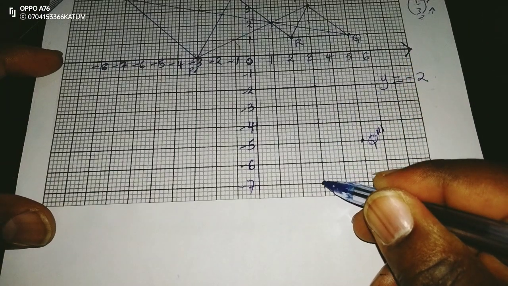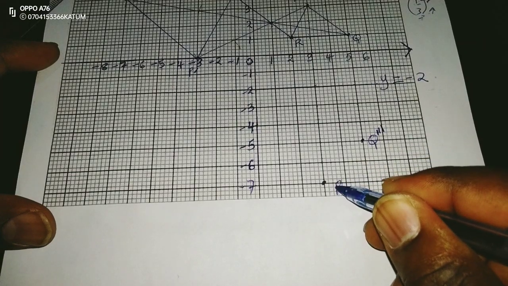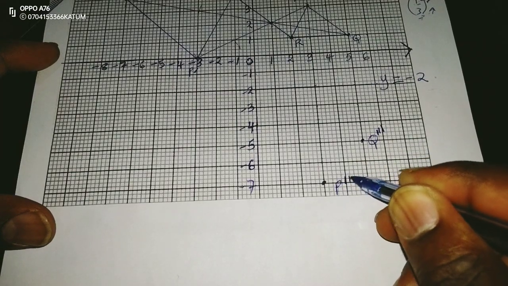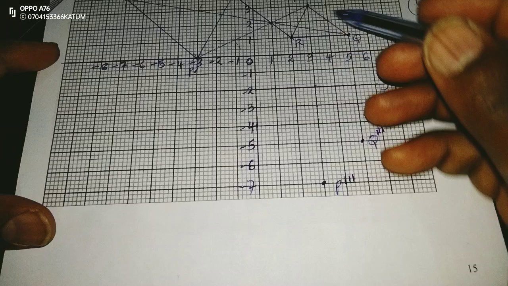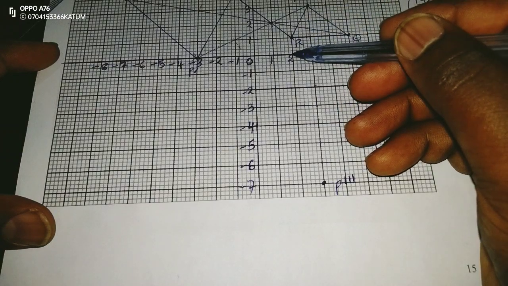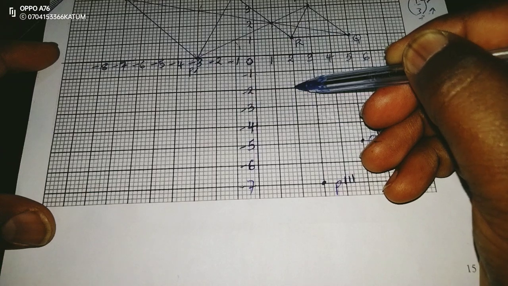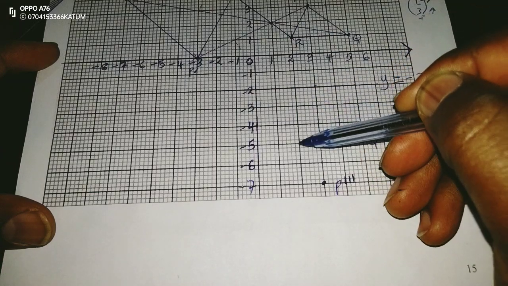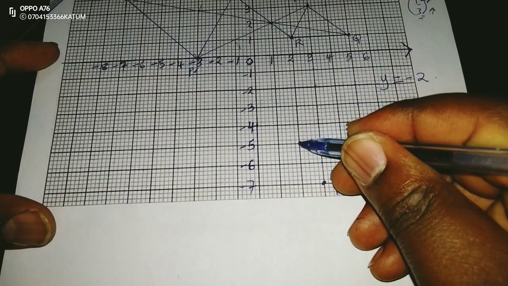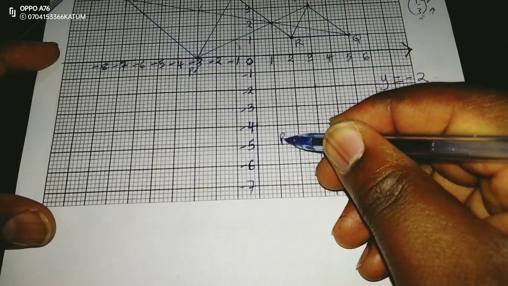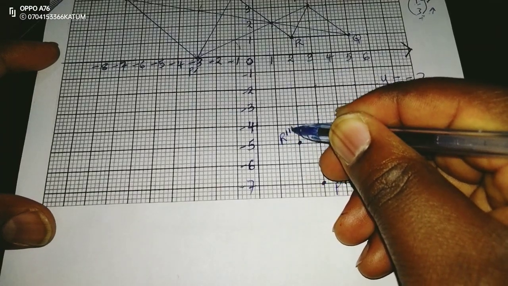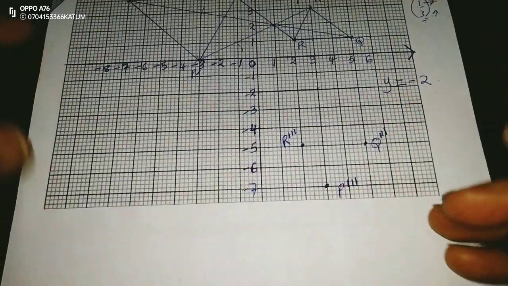So this is where P triple prime is going to be. And finally, we got R, 1, 2, 3 units from R to the mirror line. So 1, 2, 3 on the other side. So this is where R triple prime is going to be.